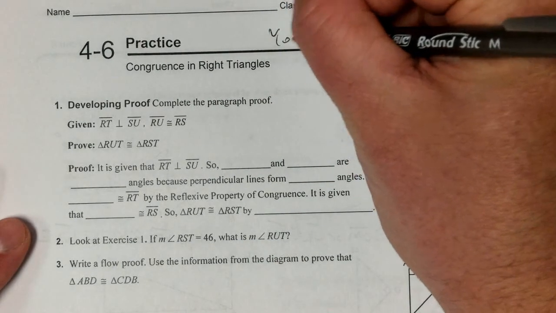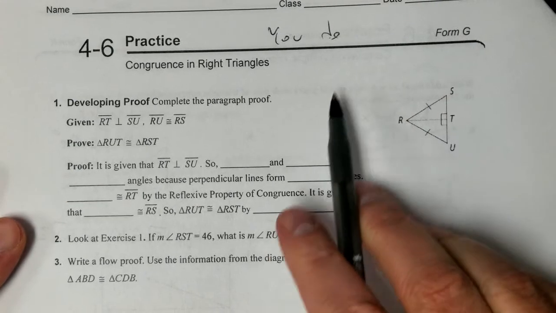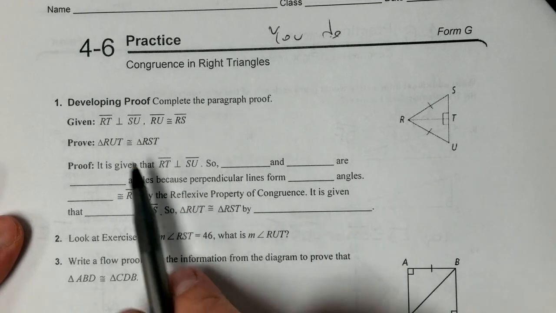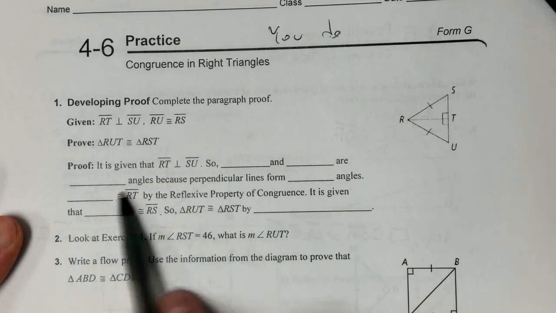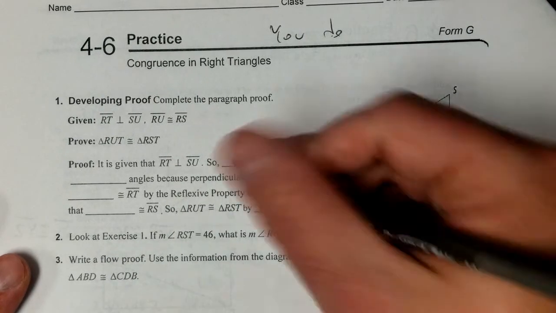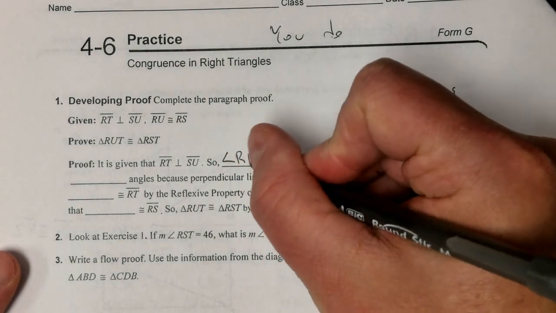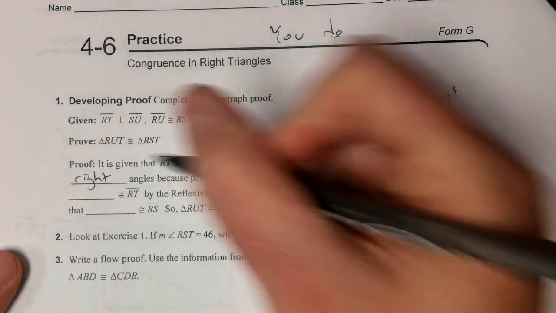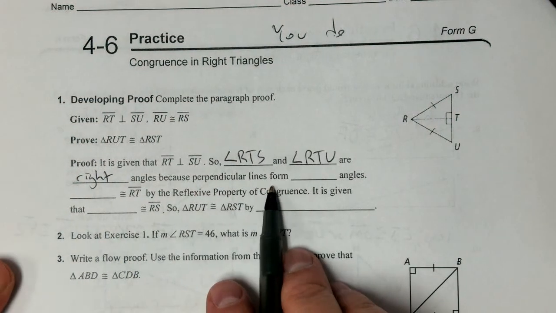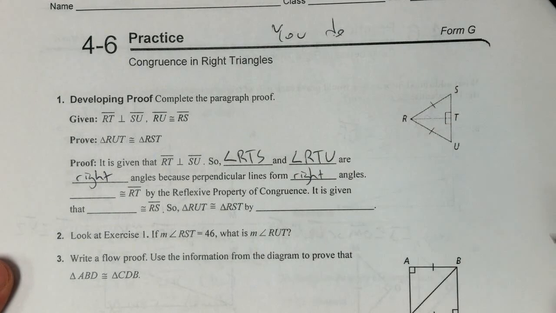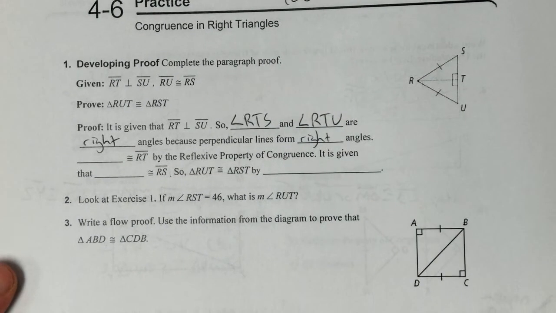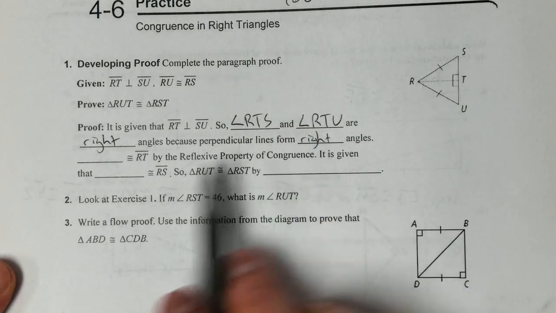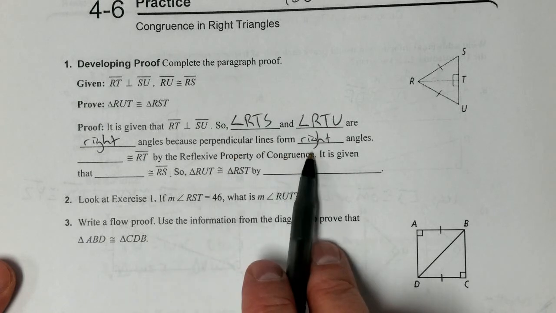Remember, you do this part, whatever we don't do together. But this is a paragraph proof, so I was going to help you all with it. You're given these are perpendicular, so that means angle RTS and angle RTU are right angles, because perpendicular lines form right angles. So basically the little box right there. Angle RTS and angle RTU are right angles because perpendicular lines form right angles.